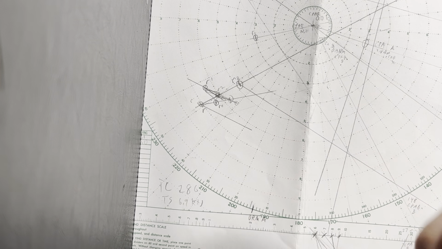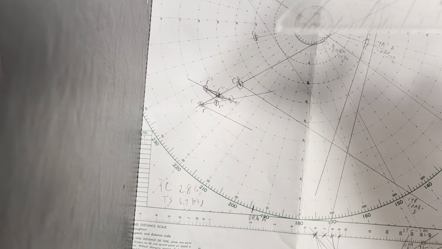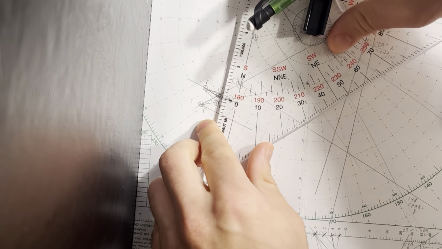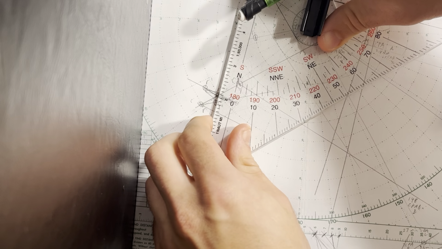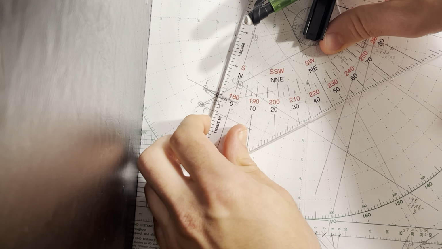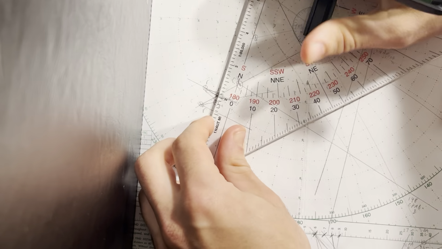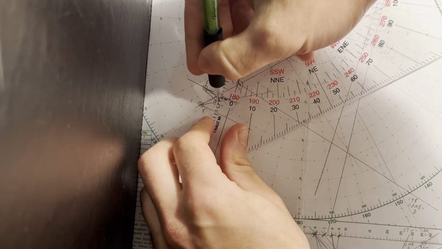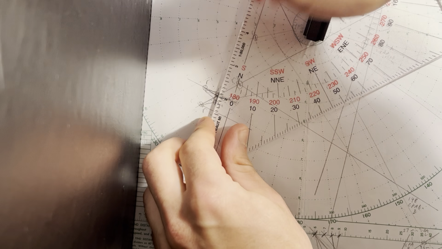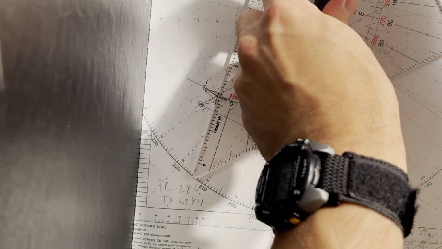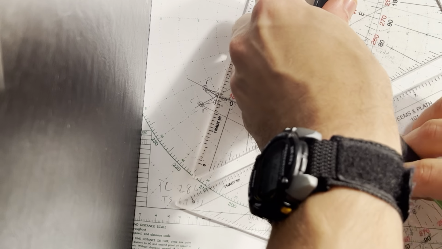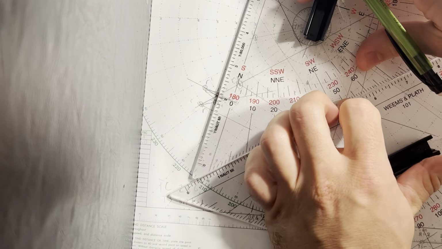Now we have to see what that is going to do for our relative motion. Well, we connect R double prime to M, and it's difficult because it's really crowded here, but it should look something like that. Then we slide our triangle to pass through M3 like we did before.